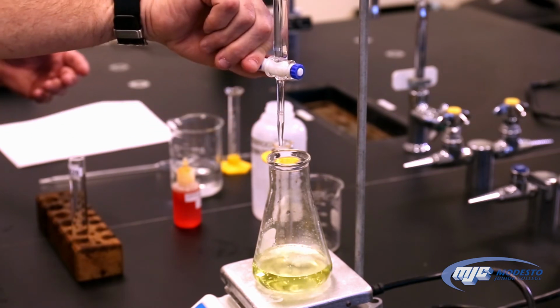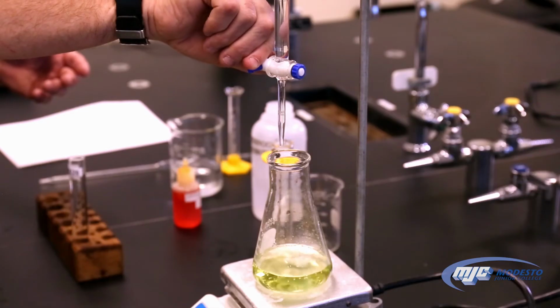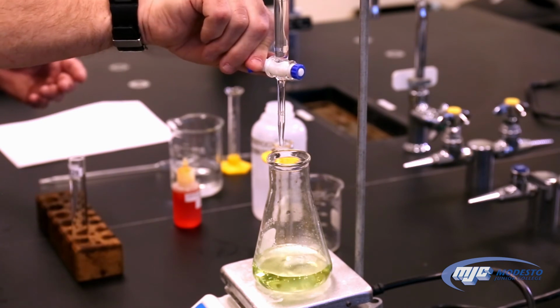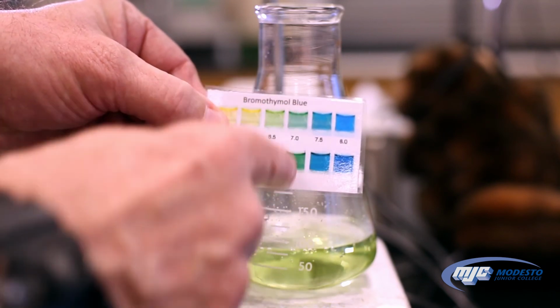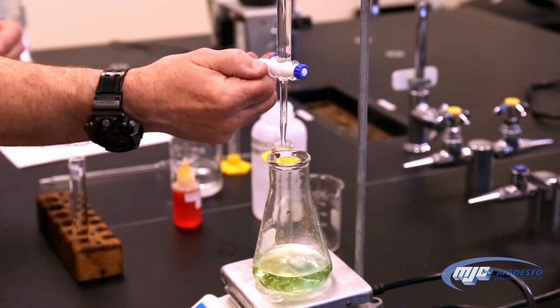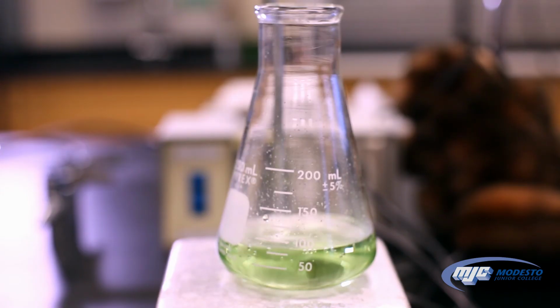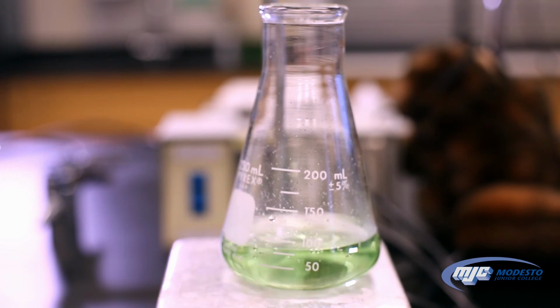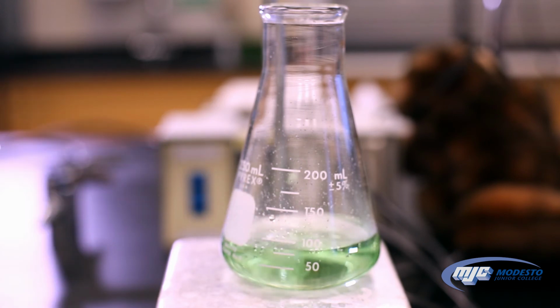There, oh, see that? Almost. I'm going to really turn it pretty fast. It's almost there. Not quite. Pretty close. We're looking for this color right about there. So we're still a little bit light, so we're going to go a little bit more. A little bit more, almost there. There we go. That's our end point or equivalence point.